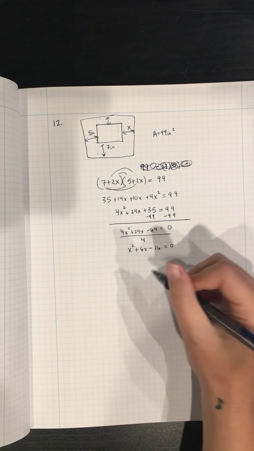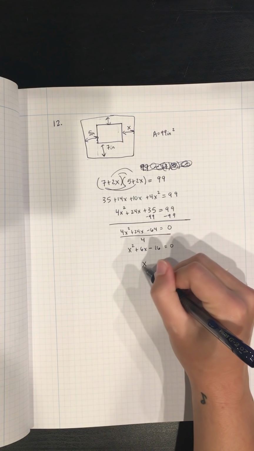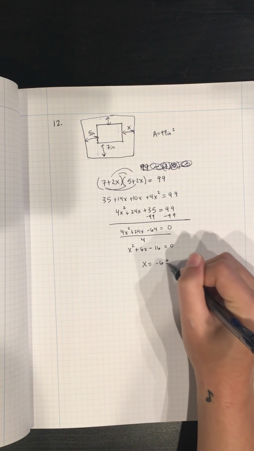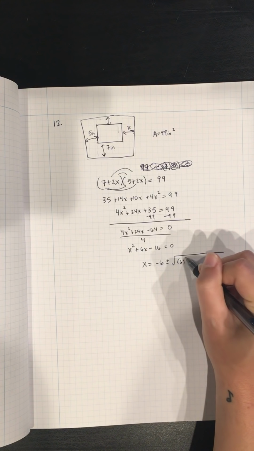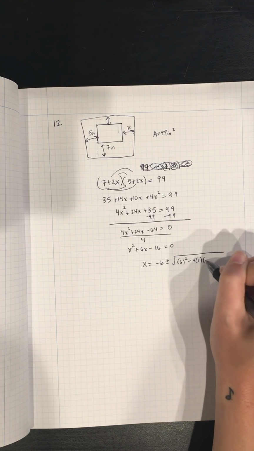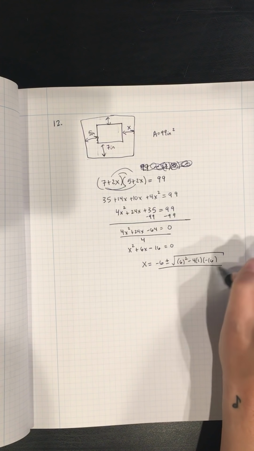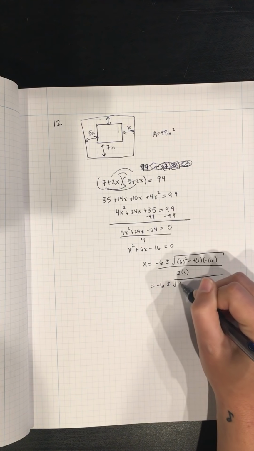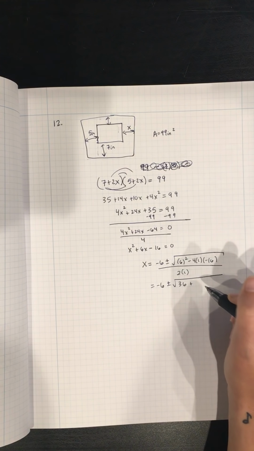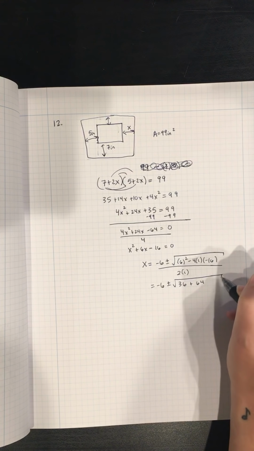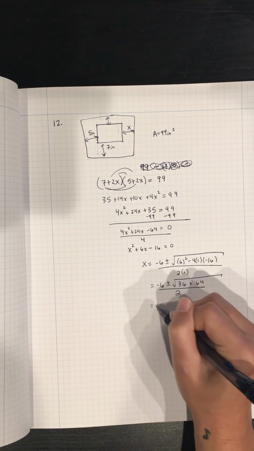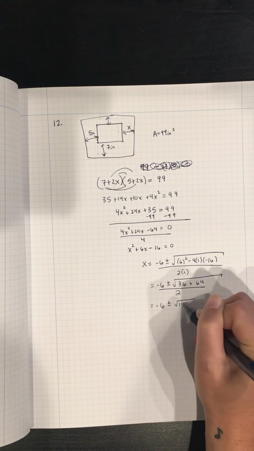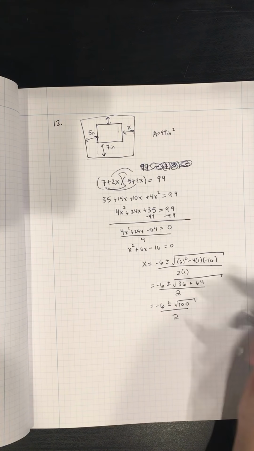Okay, I'm going to use the quadratic formula again. So x equals negative b plus or minus the square root of b squared minus 4ac, over 2a. It's negative 6 plus or minus the square root of 36 plus 64, over 2. This is negative 6 plus or minus the square root of 100 over 2.